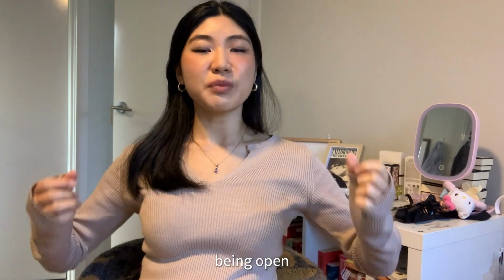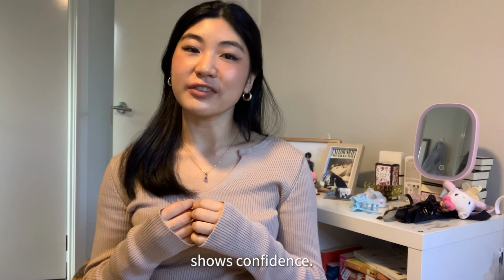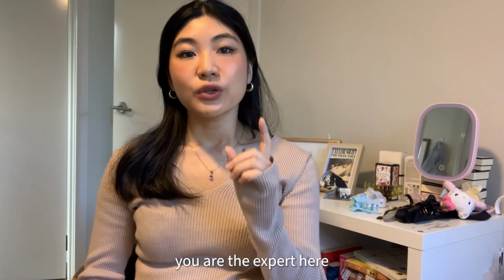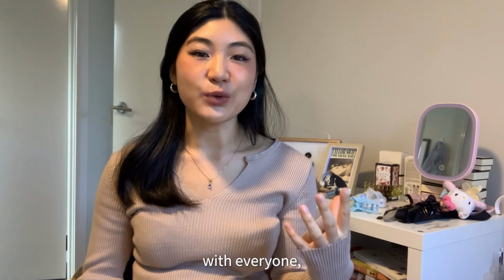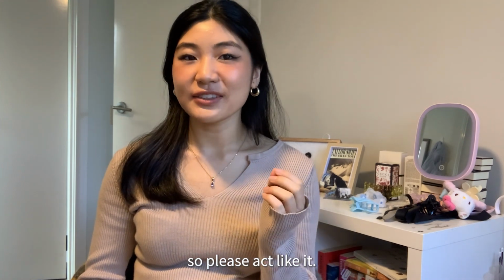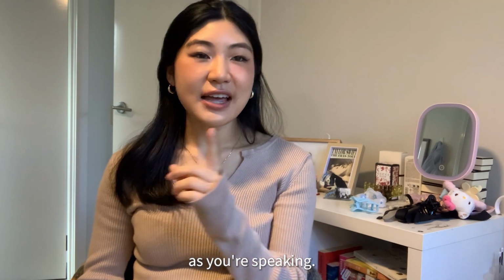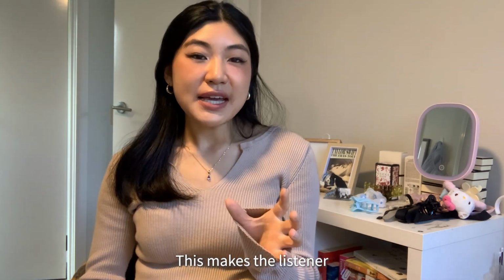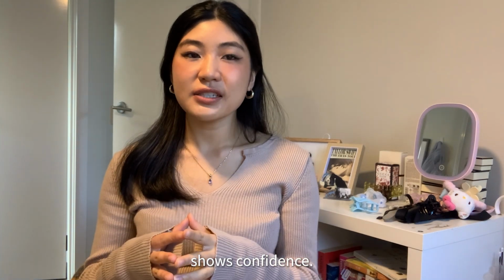Standing tall, being open, and using appropriate hand gestures shows confidence. Remember, you are the expert here, and you're sharing your knowledge with everyone. So please act like it. If you're comfortable with eye contact, look across the audience as you're speaking. This makes the listener feel engaged, and it also shows confidence.